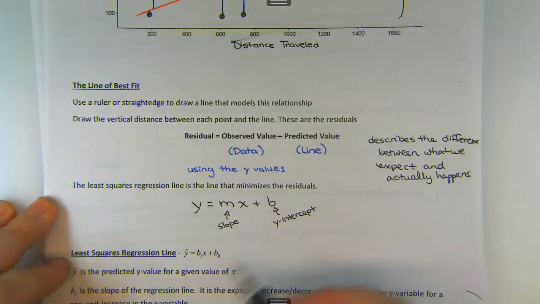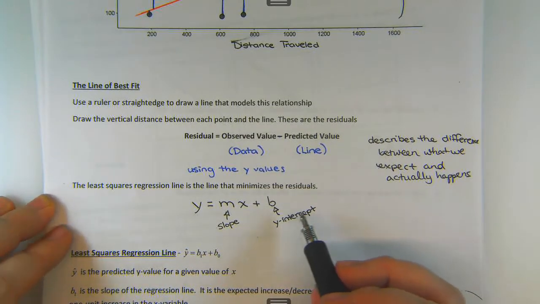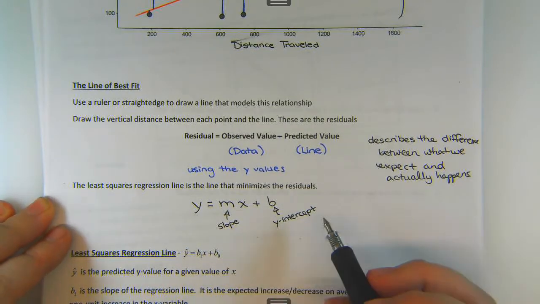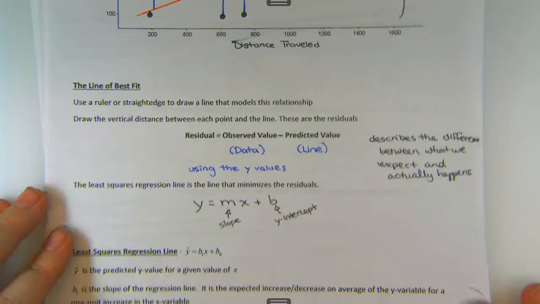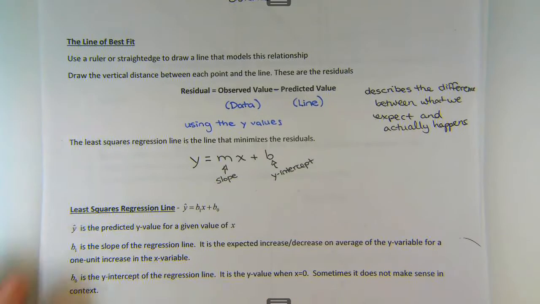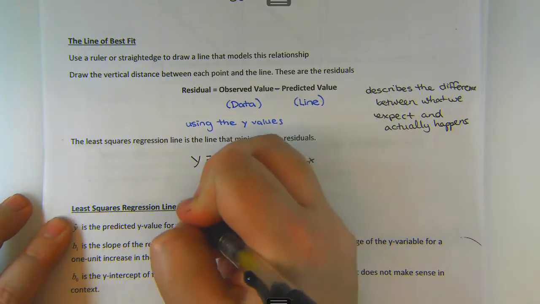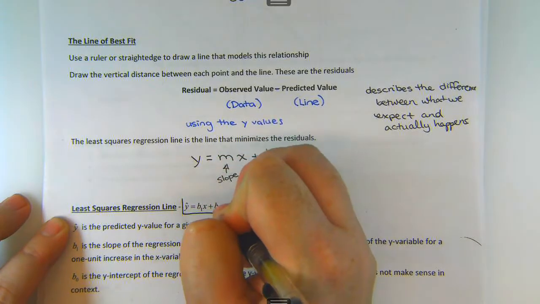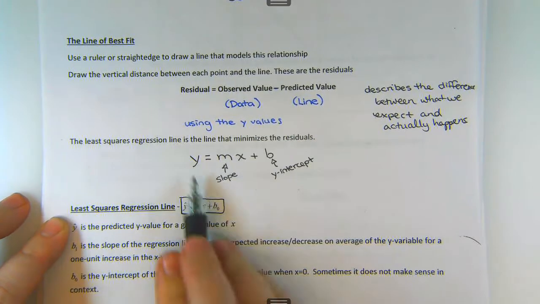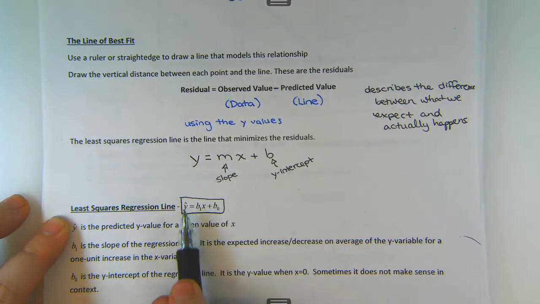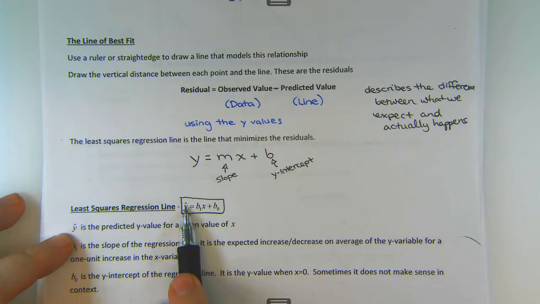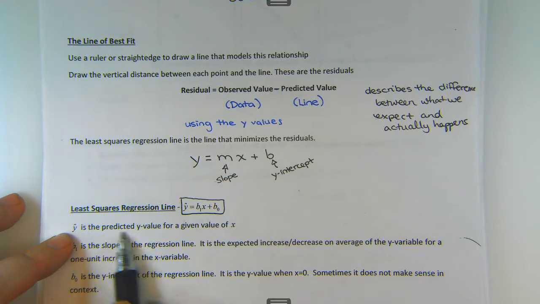So for the least squares regression line, we're going to see the same setup. The notation just changes a little bit. Here is the setup for our equation of the line. Where we usually use y, we use the symbol y hat. And y hat gets the little hat because specifically it's predictions for y.